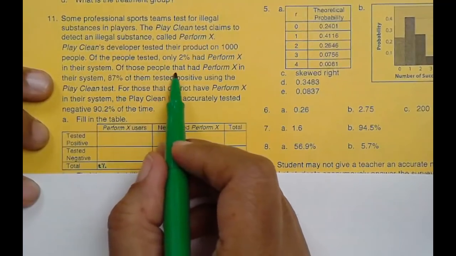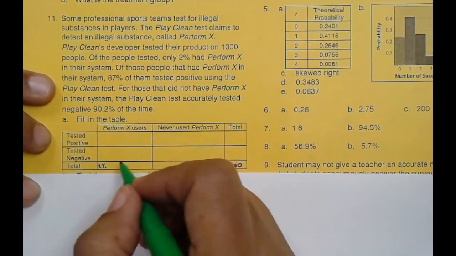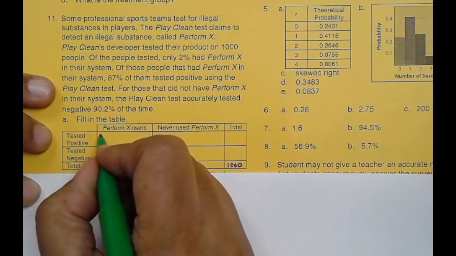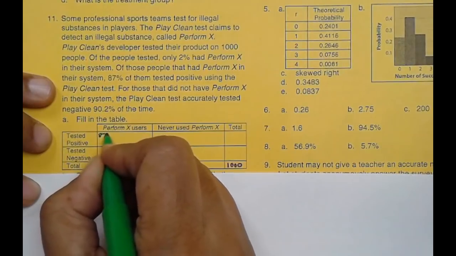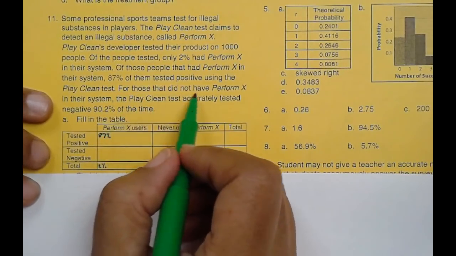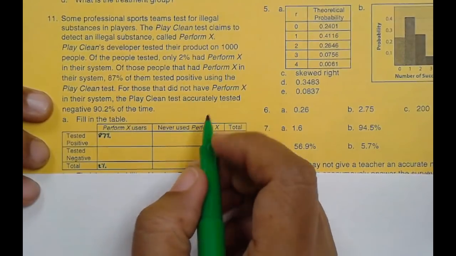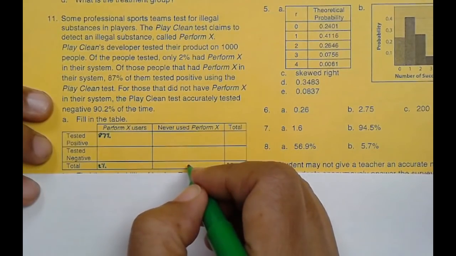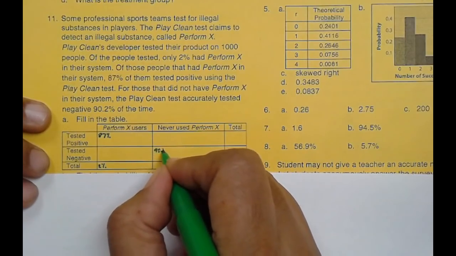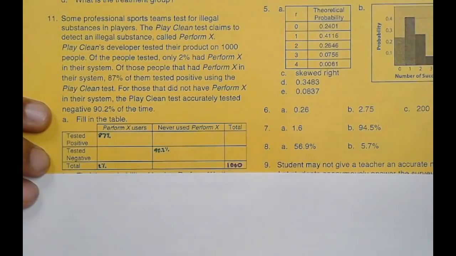Of those that had Performance X in their system, 87% tested positive, so this will be 87% of this 2%. For those that did not have Performance X in their system, the Play Clean accurately tested negative 90.2% of the time.